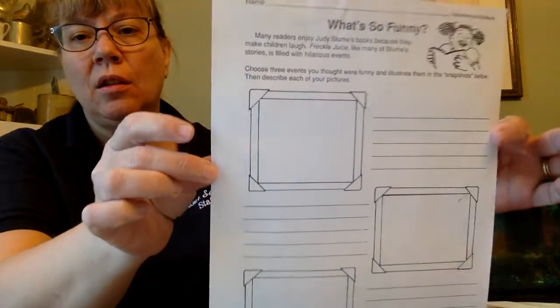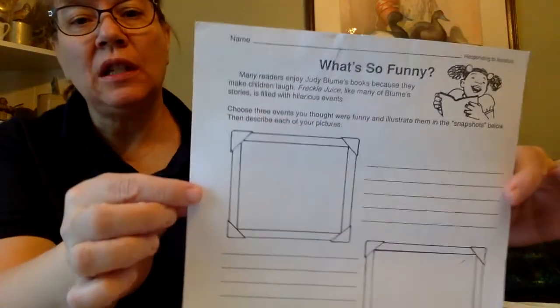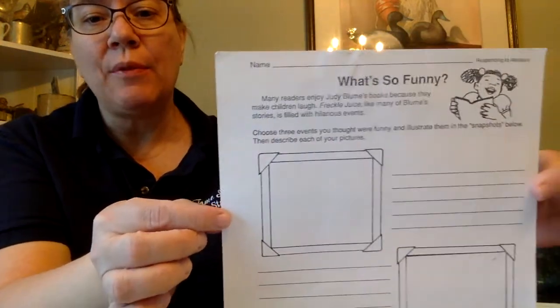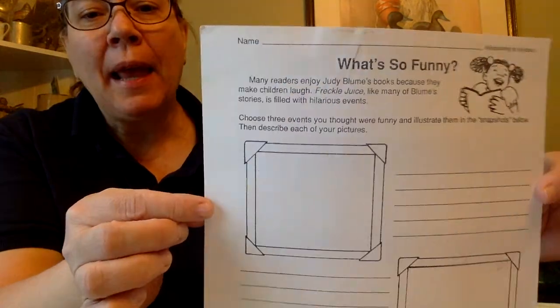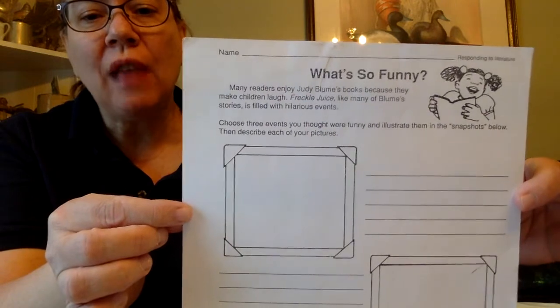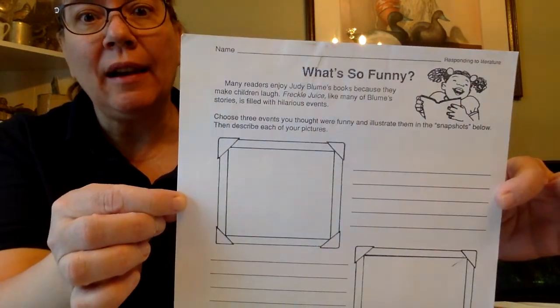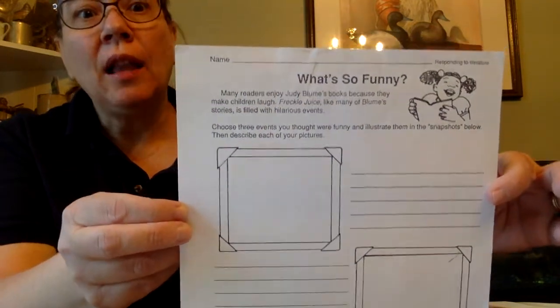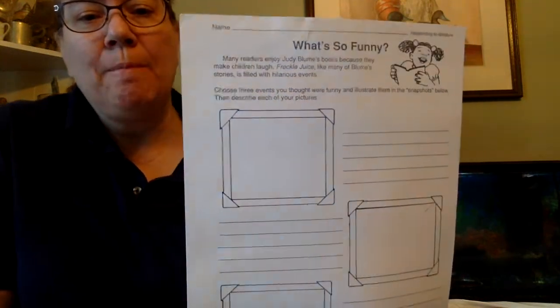All right, welcome back, guys. We're going to start with our freckle juice paper. It looks like this. And I'll hold it up in case you did not choose to print it out. Remember, we said that was an option. It says, "What's so funny?" Many readers enjoy Judy Blume's books because they make children laugh. Freckle Juice, like many of Blume's stories, is filled with hilarious events. And hilarious, if you don't know what that means, is something that's really, really funny.